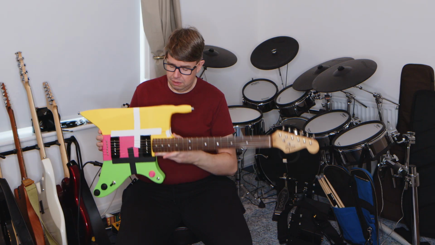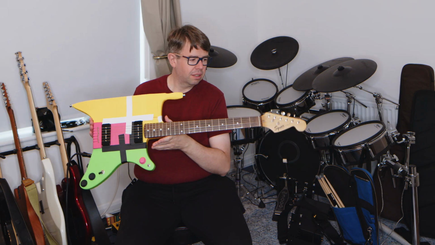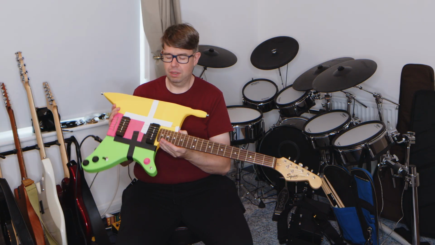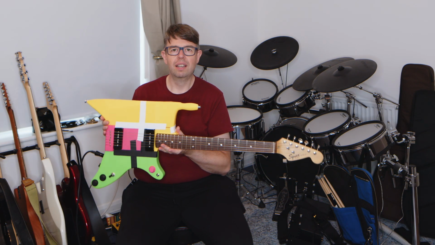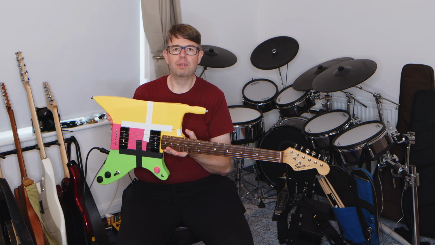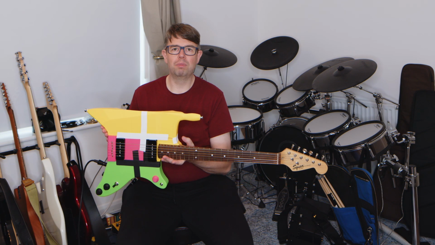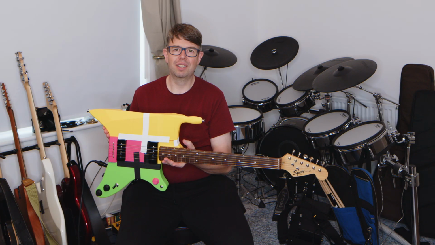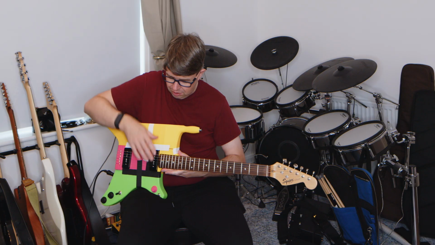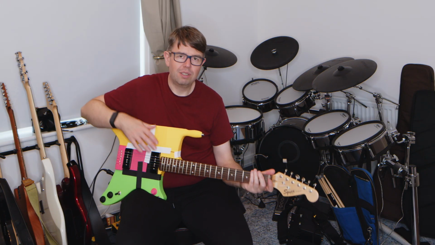So if we look at this guitar, because it's hollow plastic, or largely hollow plastic, this guitar body weighs less than it would do if it were made out of wood or some other more reasonable guitar manufacturing material. And that means that when I'm trying to test how it feels, the weight distribution is wrong.